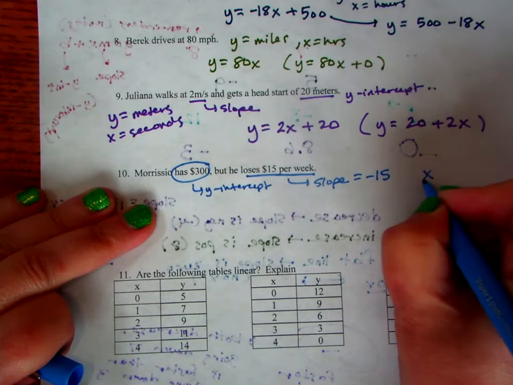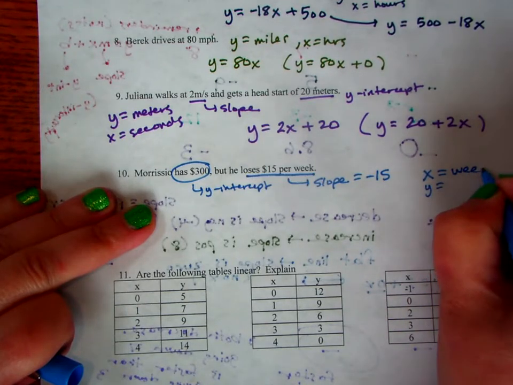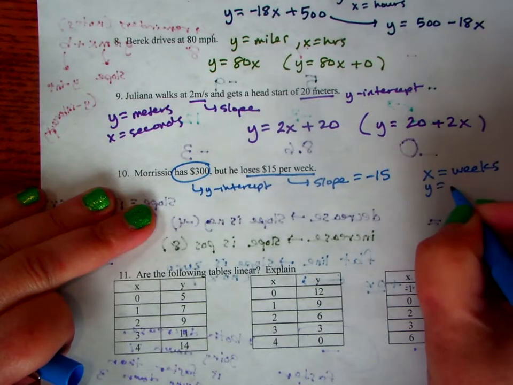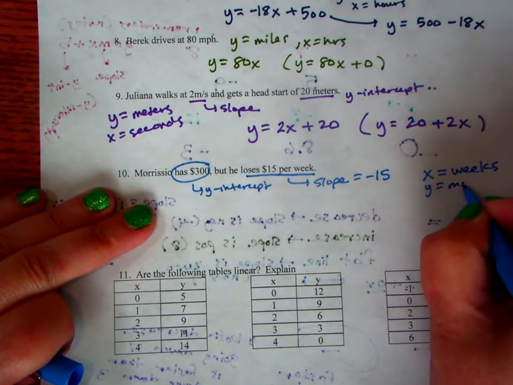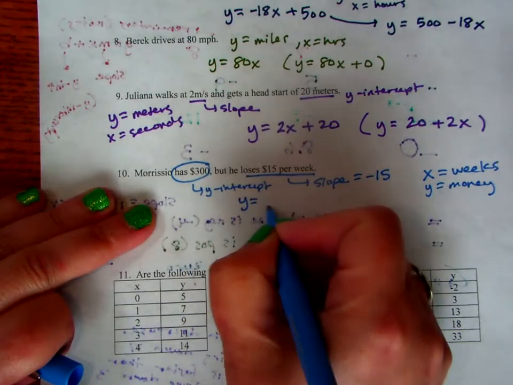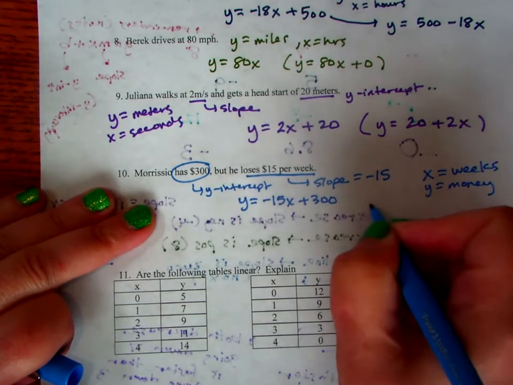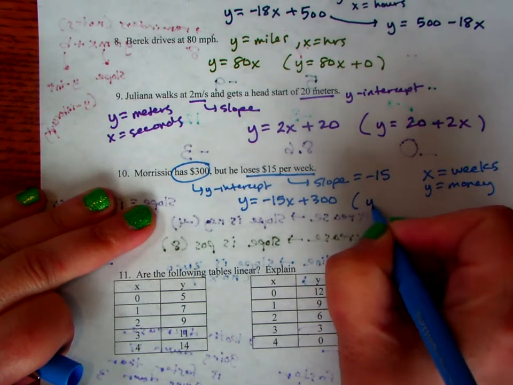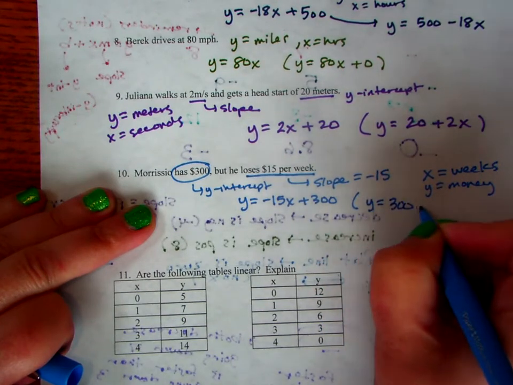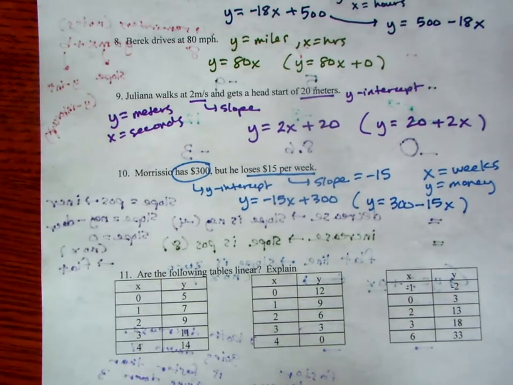Okay, and in this case, when I say x and y, x is going to be weeks, that independent variable, and y is going to be money. And I could write my equation as y equals negative 15x plus 300. Or many of you may write that as y equals, you start at 300 and you lose 15 every week.